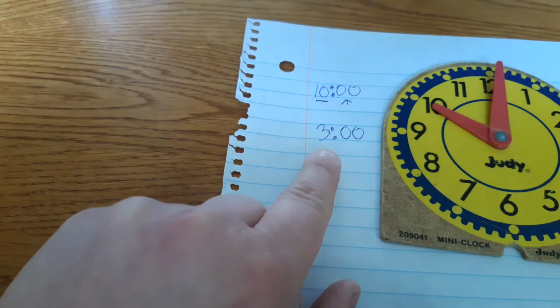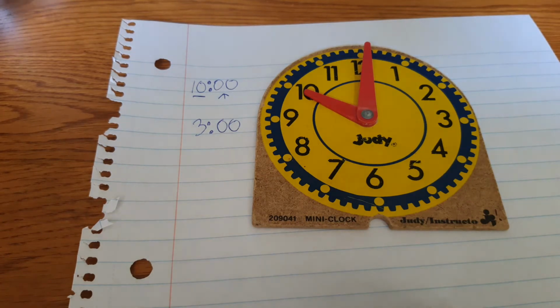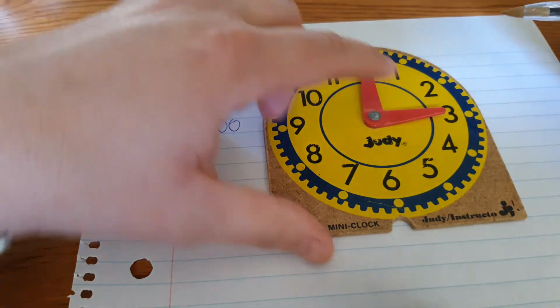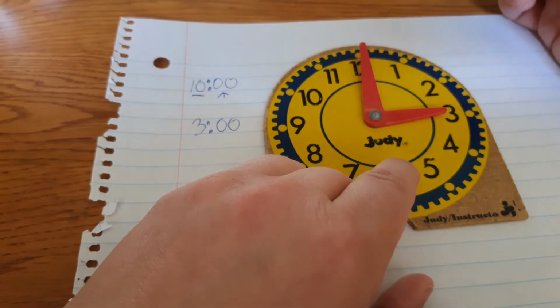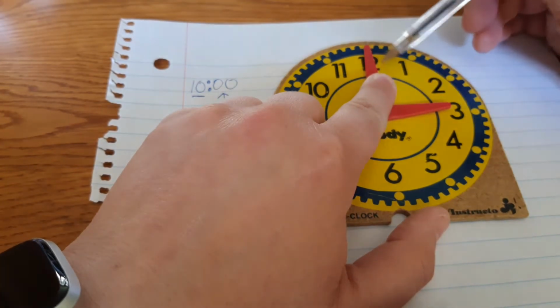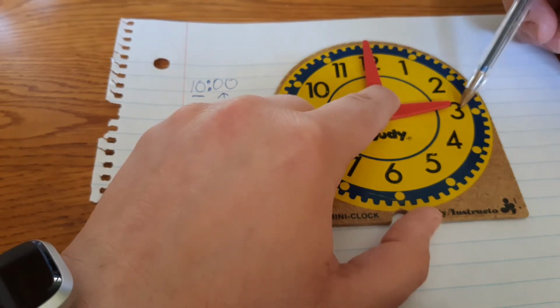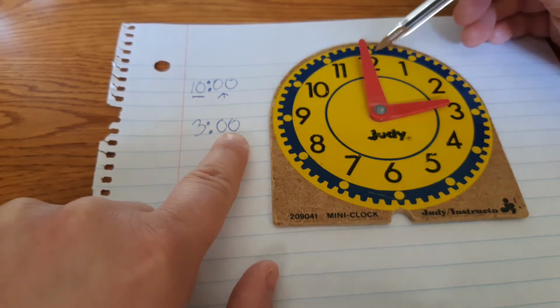Where should my short hand go if it is 3 o'clock? Did you say on the 3? I hope so. You are right. The short hour hand goes on the 3. And the long minute hand goes on the 0. Remember, the minute hand counts the little dots. So this is 0. So we have 3 o'clock. Just like you see here, 3 o'clock.